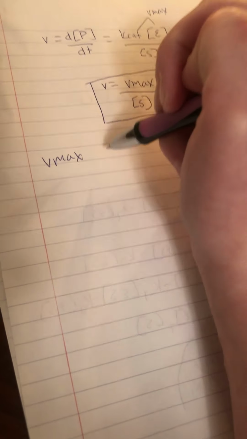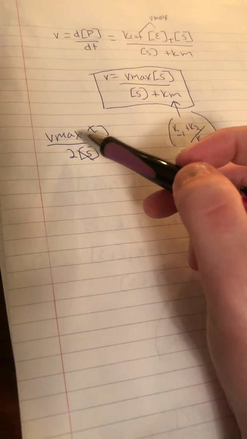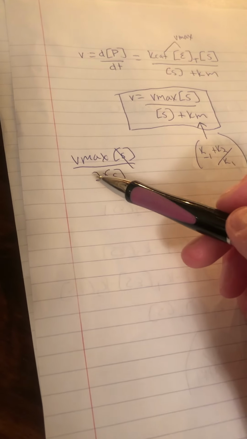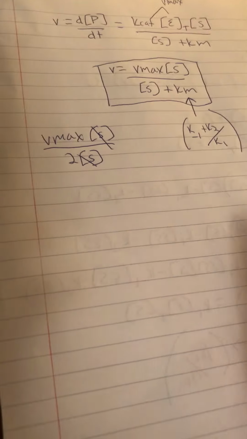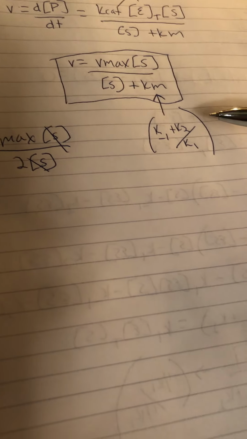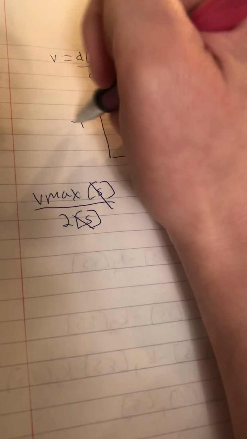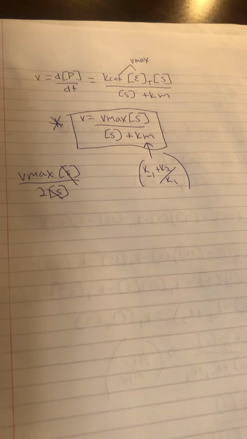We wrote another equation saying Vmax times S over S plus Km, and now these two S's would cancel out, leaving us with Vmax divided by 2. So this Km is the concentration of our substrate at which the rate is half of the maximum velocity. And so this is the equation there.